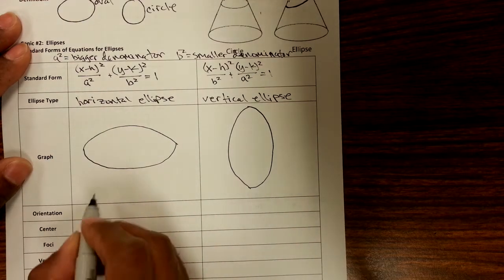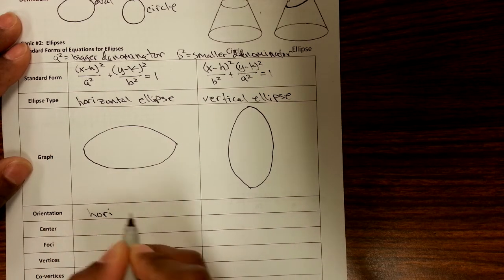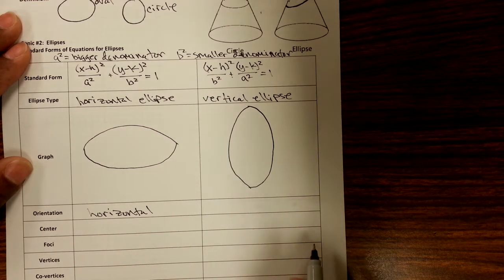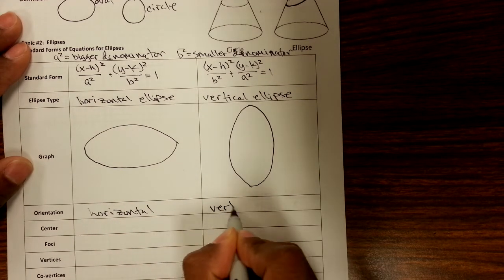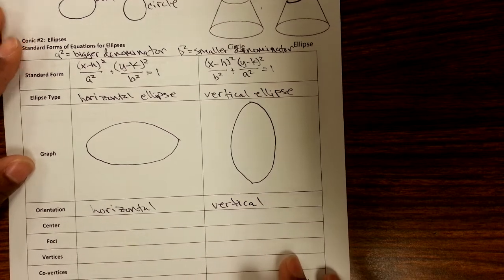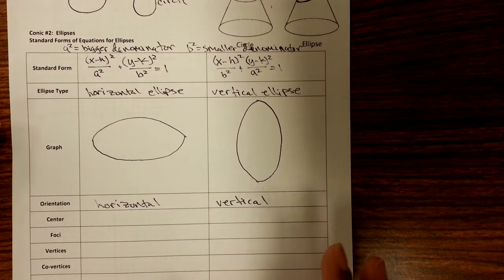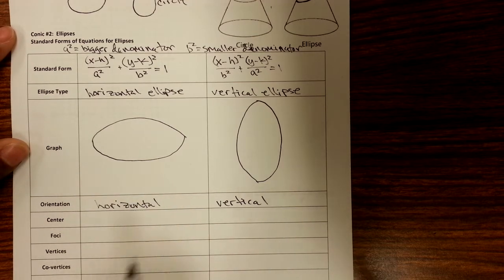If the bigger denominator is underneath the x, the orientation is going to be horizontal. If the bigger denominator is underneath the y, the orientation is going to be vertical. Now, how we're going to graph the ellipse is going to be based on what the h value is, what the k value is, what the a and the b values are.